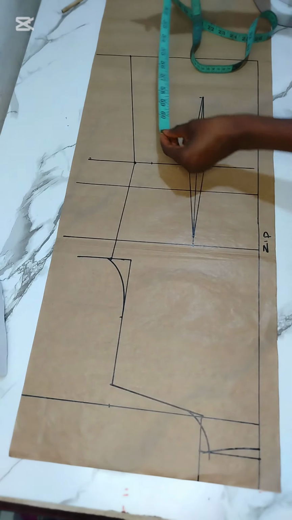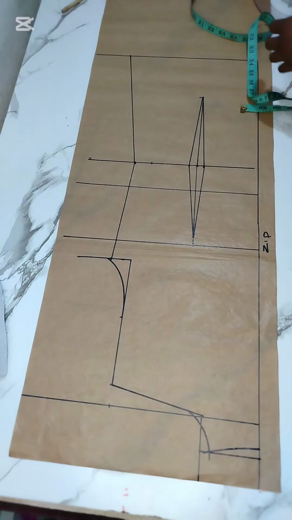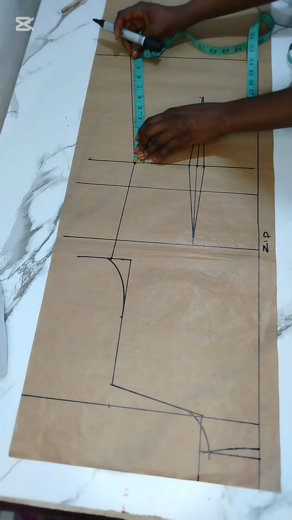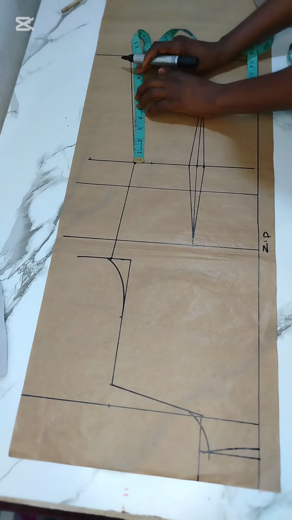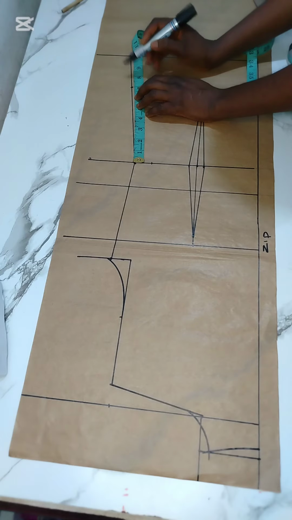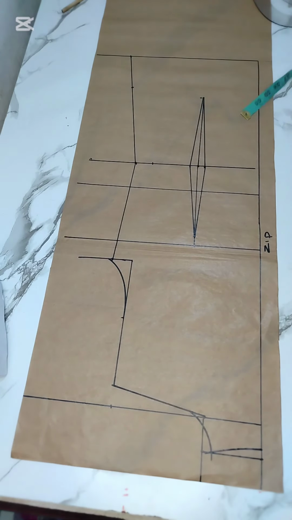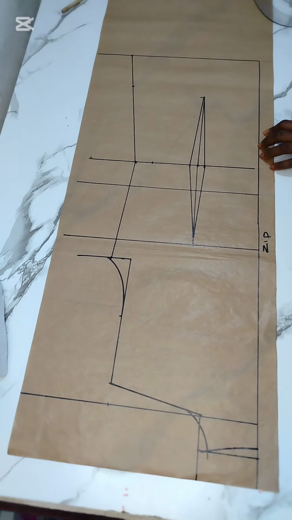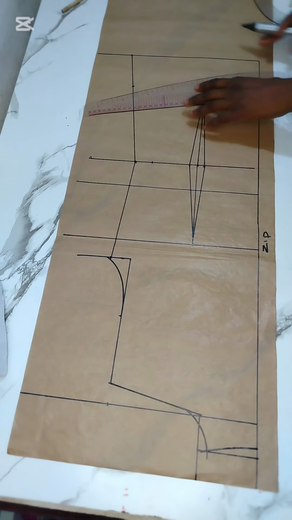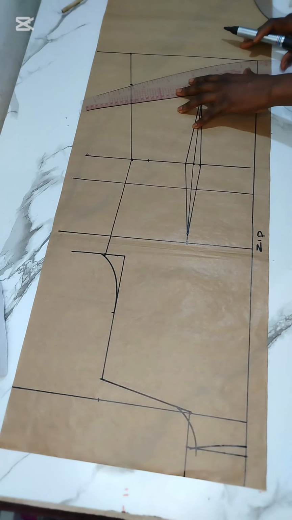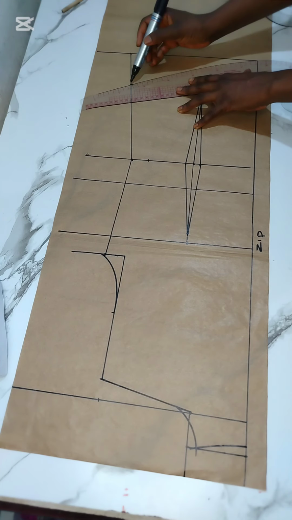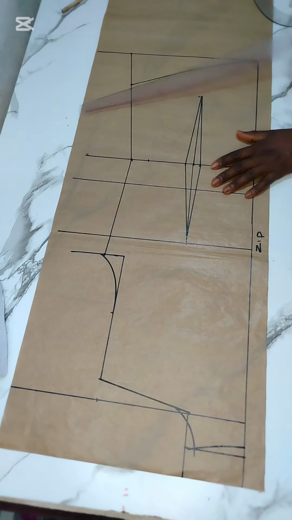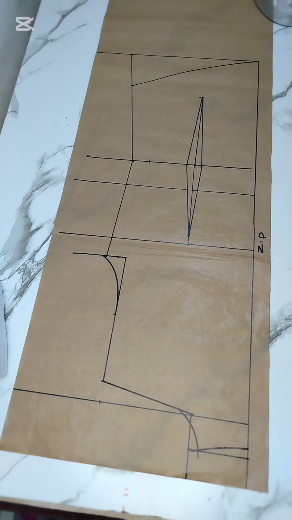Then from my waistline I came down by 7 inch. This is where that curve will start from. So I'll be curving this 7 inch. From this 7 I'll curve it to meet the center back, where the center back point stopped. Yeah, so I'll be using my curve rule to connect it like so.